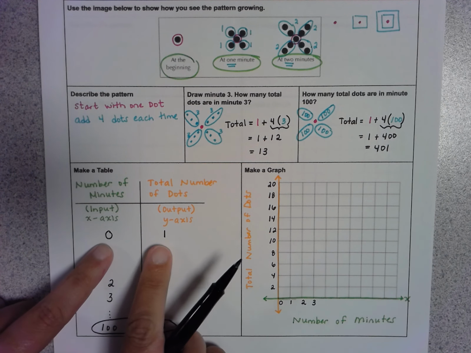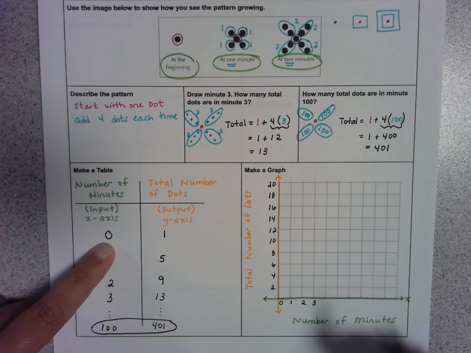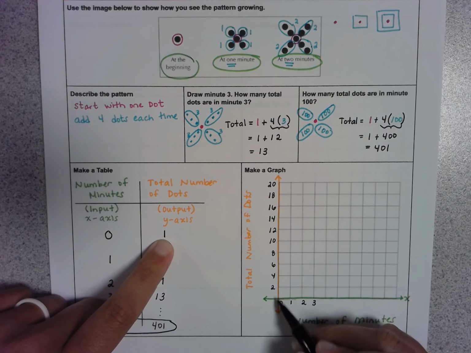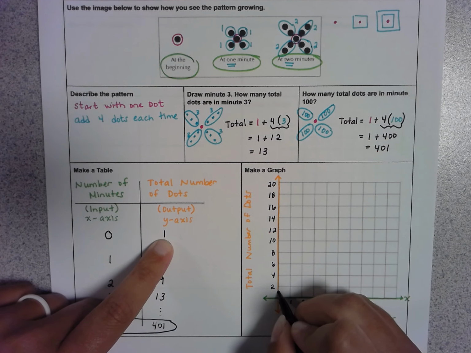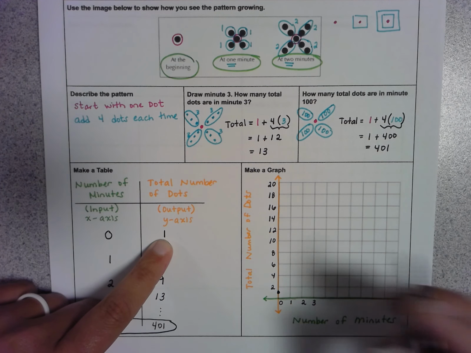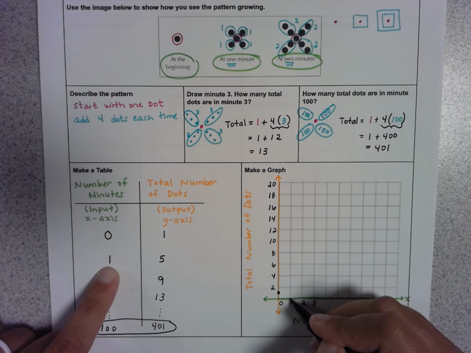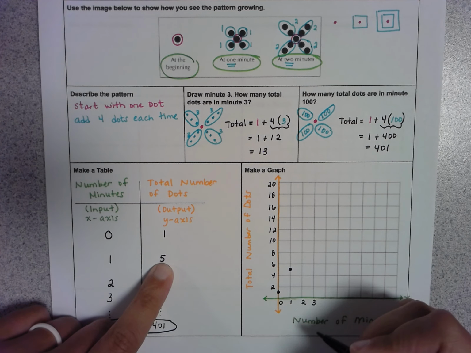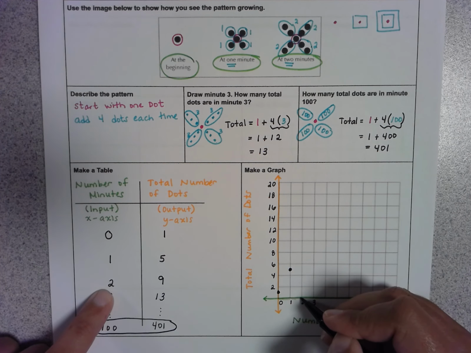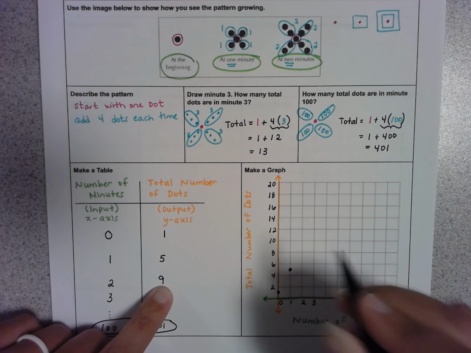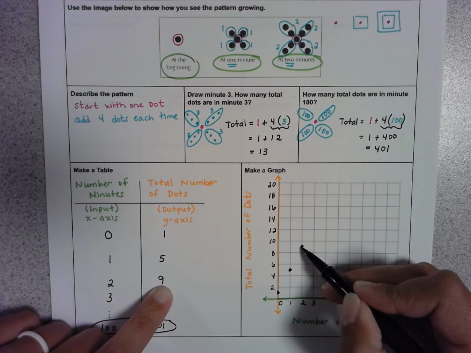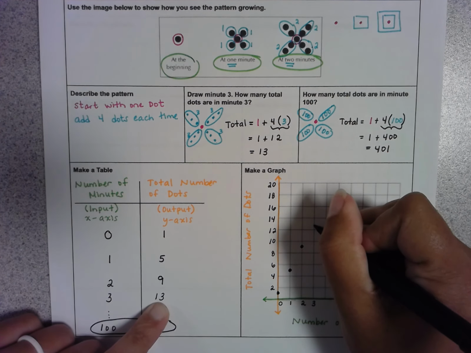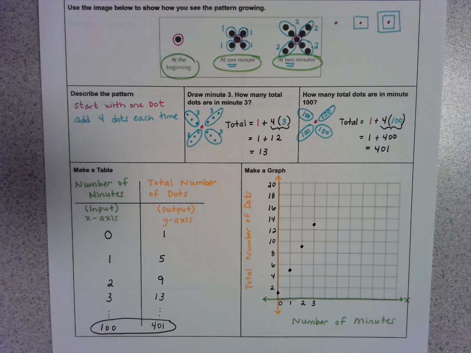So to graph this point, which is 0 and 1, I would find the 0 on the x-axis and the 1 on the y-axis. Now the 1 is in between 0 and 2, so it would go right here. Then I would find the 1 on the x-axis and the 5 on the y-axis, which is in between 4 and 6. Then I would find the 2 on the x-axis and go up to the 9 on the y-axis. And lastly, I would find the 3 on the x-axis and go up to the 13, which is in between 12 and 14 on the y-axis.